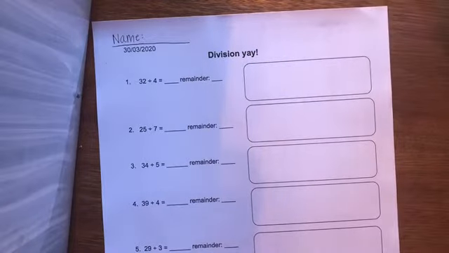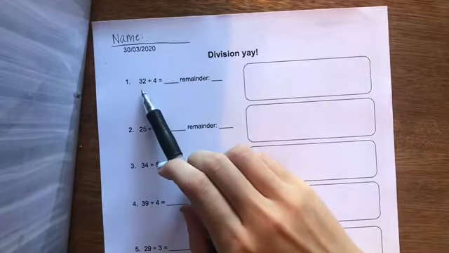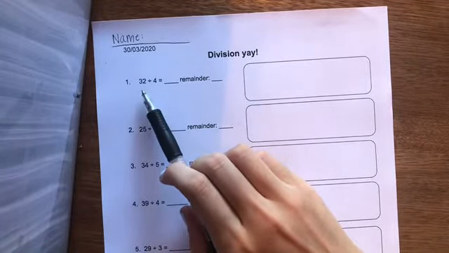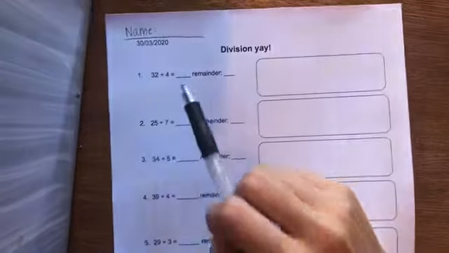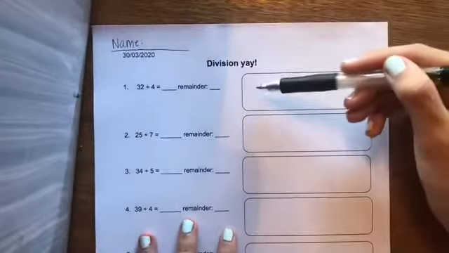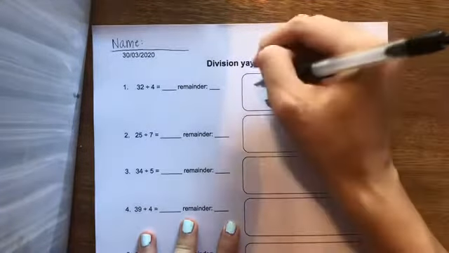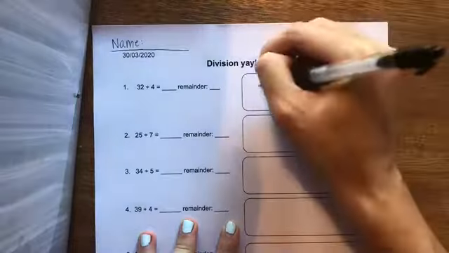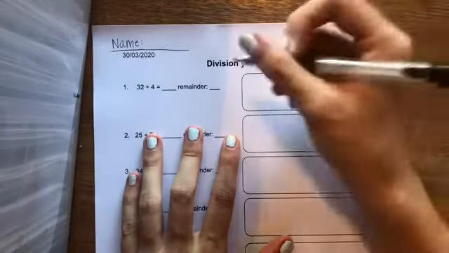So what we're gonna do is we're going to make sure that if we start with 32, pretend there's 32 cats and we're giving them to 4 little children. I need to make sure that I draw 32 cats. So that's what I'm gonna do. I'm gonna draw 32. So let's begin drawing. You need to do this too, so you're following along.